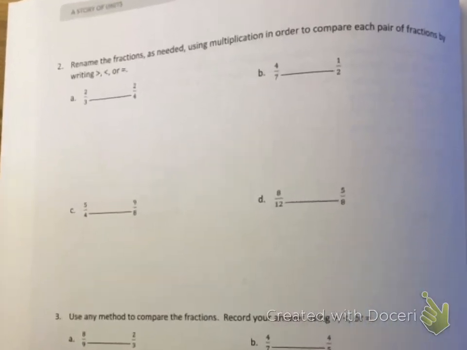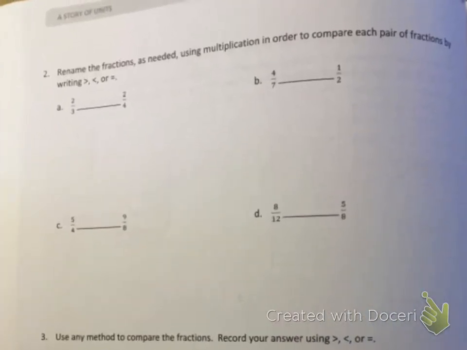Good afternoon, everybody. We're going to be working on page 74 today, and we're going to be focusing on finding common denominators, and we're finding those common units to compare two fractions. And to compare them, we need to use multiplication in order to compare each pair of fractions. So, let's go to the first problem, or first four, actually, to get a true understanding of what we're working with here. So, we're not going to draw any area models because that is on page 73, but here we're going to be using multiplication in order to solve.